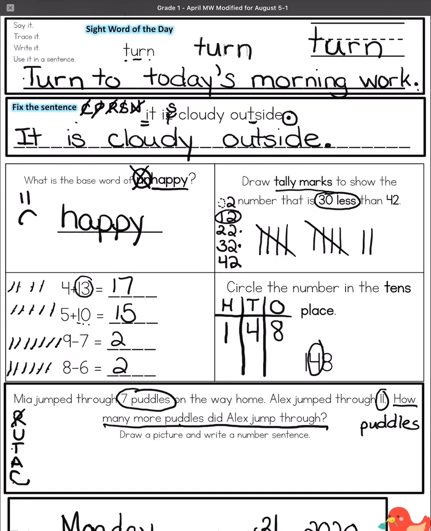So now I'm going to look for a keyword. And this keyword shows up in our question. It says, how many more? Well, when we're looking for more, we're probably going to subtract. So now I need to draw a picture. And I'm going to start by drawing Mia and her 7 puddles.